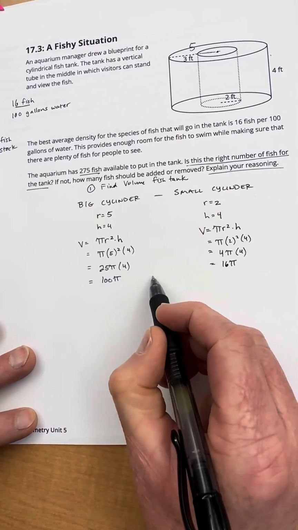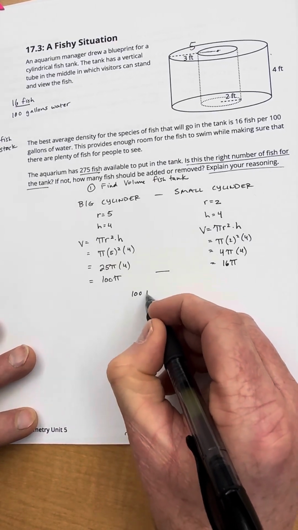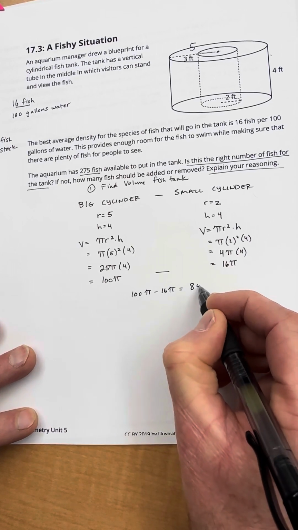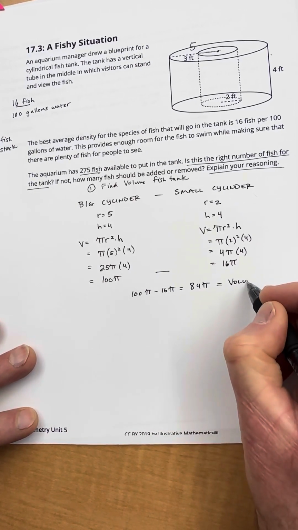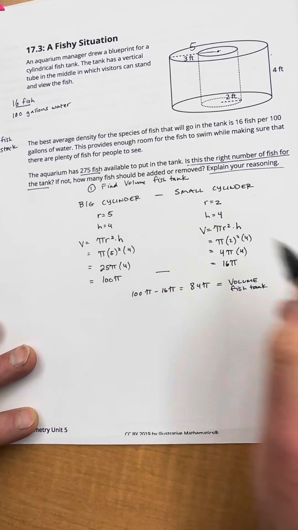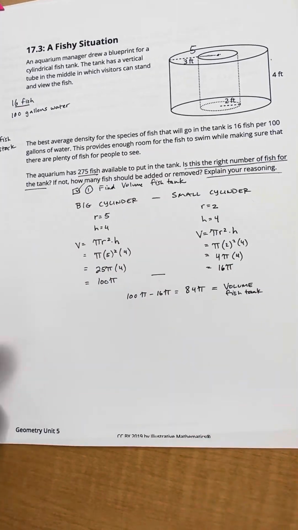Now we have to go big minus small. So 100 pi minus 16 pi equals 84 pi. And that equals the volume of the fish tank. All right, so number 1 is done. We're done with the volume of the fish tank.